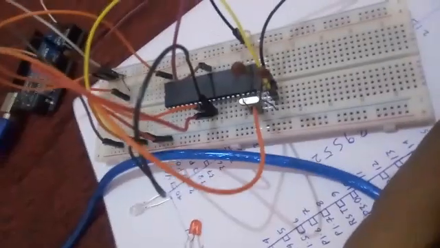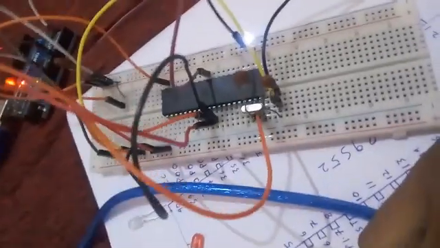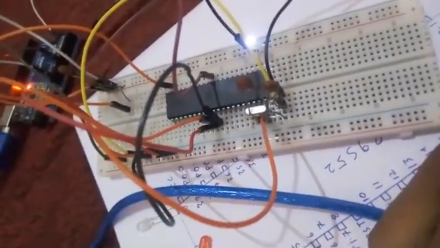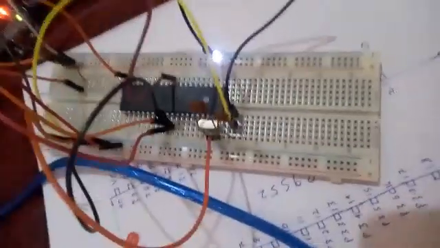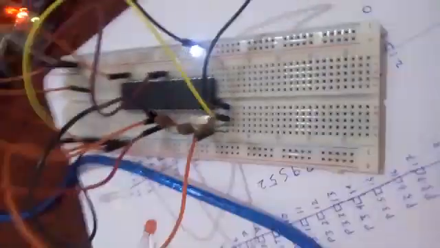Let's retry. See, every time you plug in the power supply it works. We just used the power supply from Arduino. You can use a voltage regulator and a 9-volt battery to power this up. You can make your own embedded system like that.